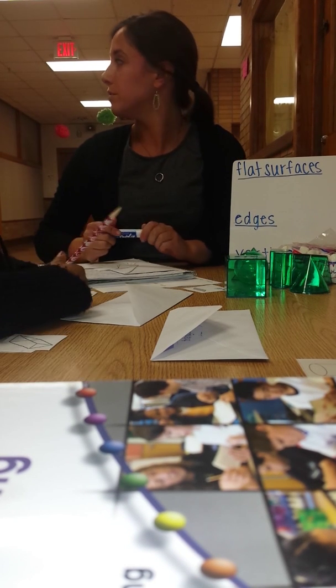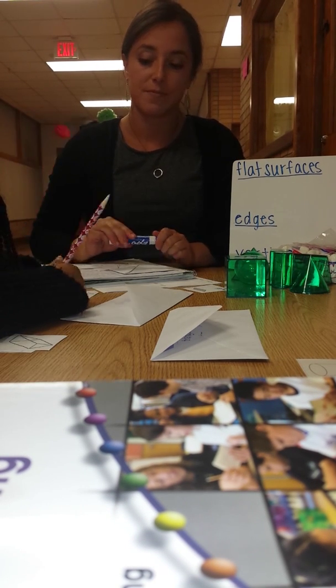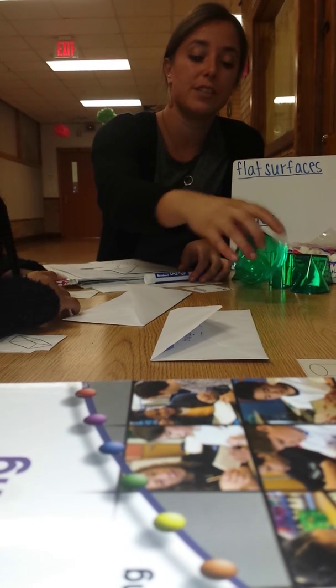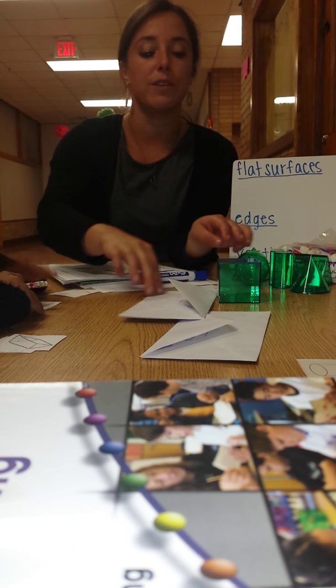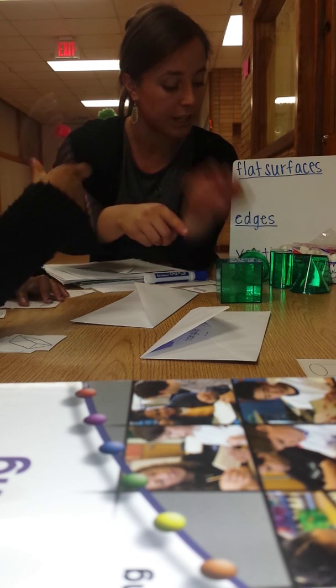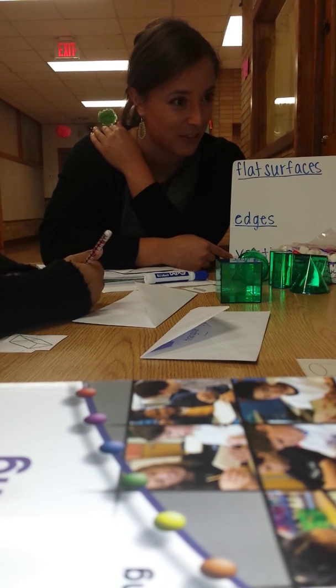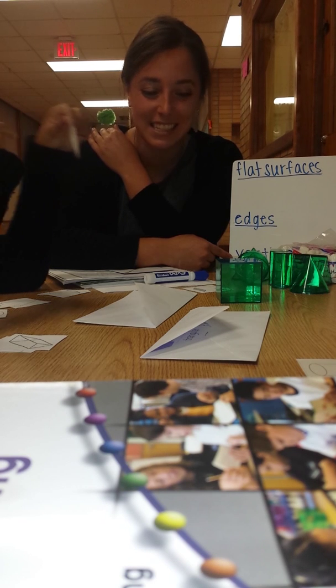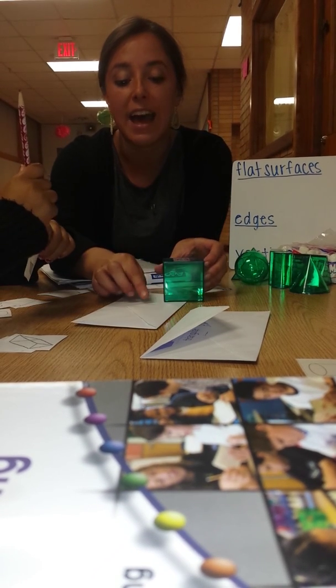That's not an E. So we've done flat surfaces. We've done edges. Now we're gonna do vertices. Vertices are where the edges meet.